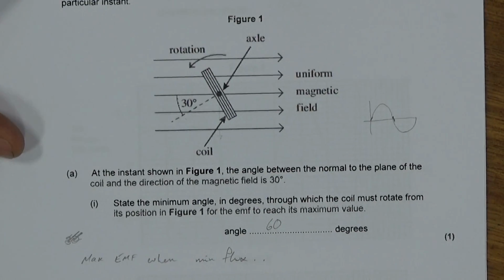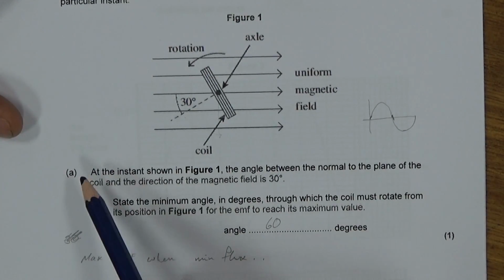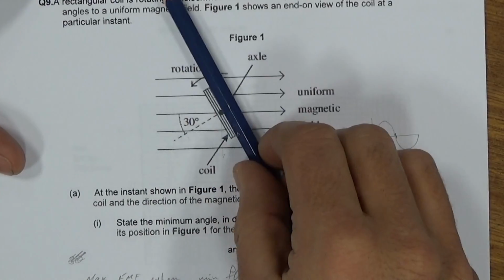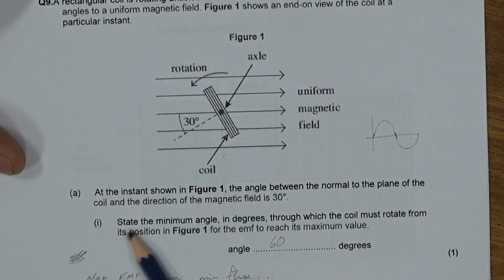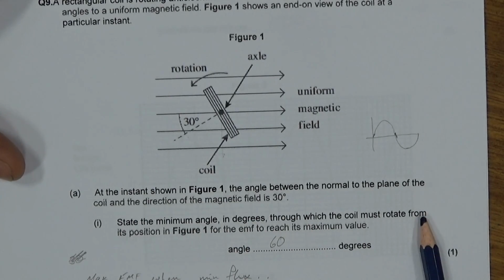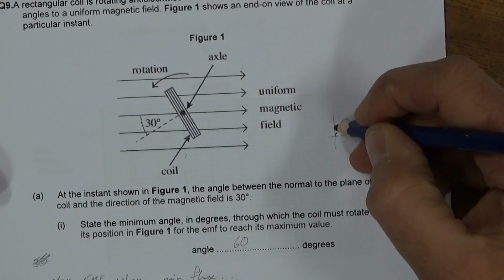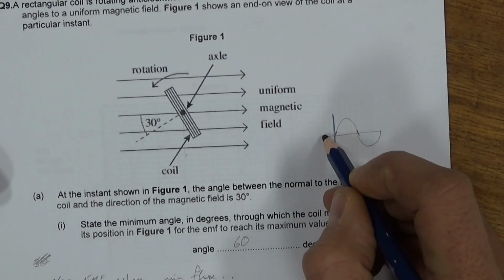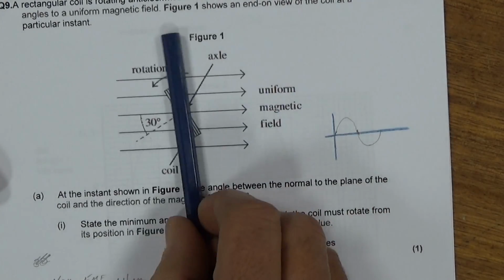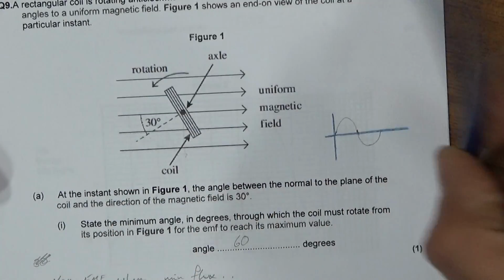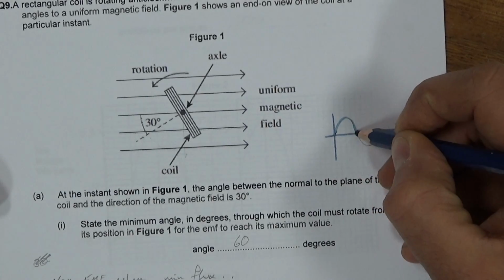All right, question number 9. We have a rectangular coil rotating in this direction. It says, state the minimum angle in degrees to which the coil must rotate for the EMF to reach its maximum value. Now you remember that the flux going through the coil will be maximum when it's in that position and minimum when it's in that position. So if you think about the flux, it's going to do something like this.